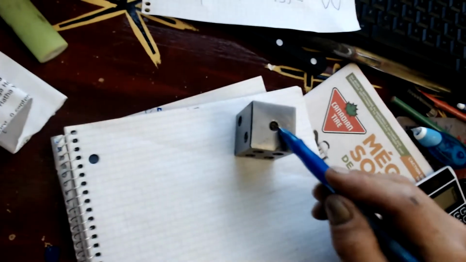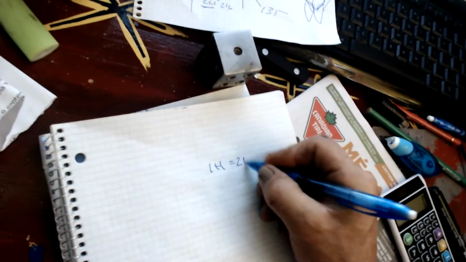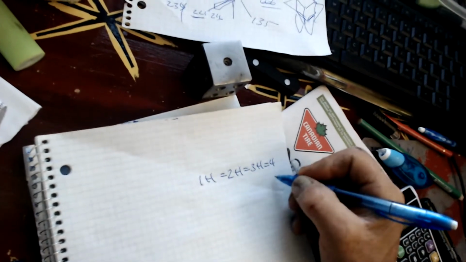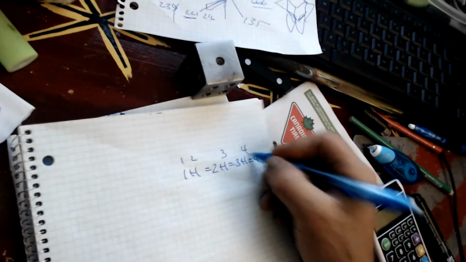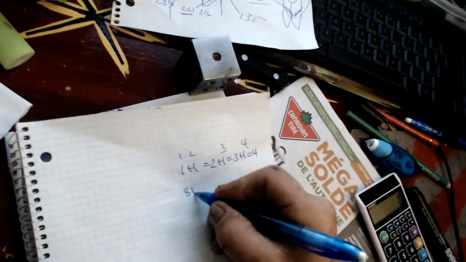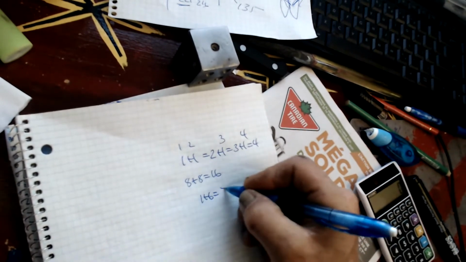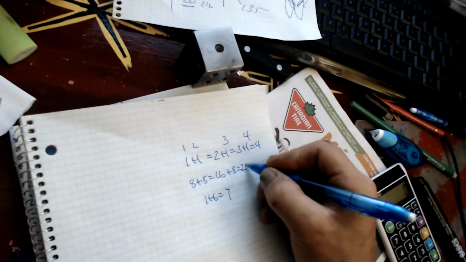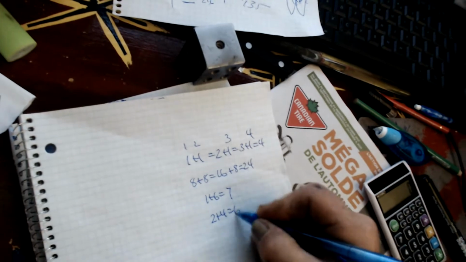Since there are 9 per side and 8 are missing, 1 plus 1 equals 2 plus 1 equals 3 plus 1 equals 4. We did 1, 2, 3, 4 times. Now we're going to do 8 plus 8 equals 16. 1 plus 6 equals 7. Plus 8 equals 24. 2 plus 4 equals 6.